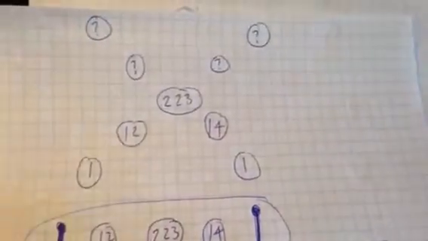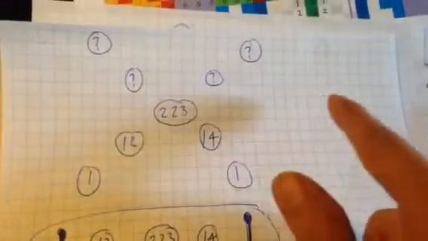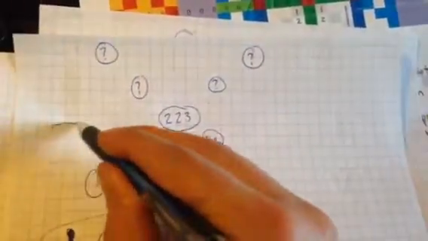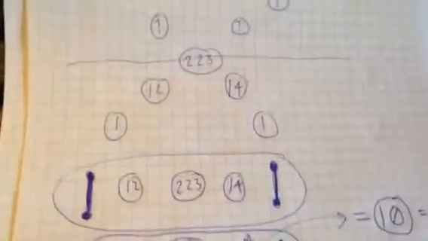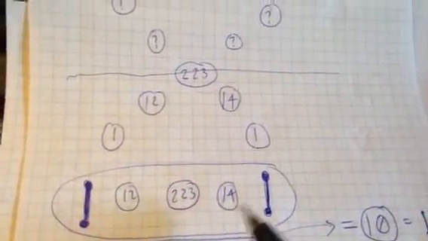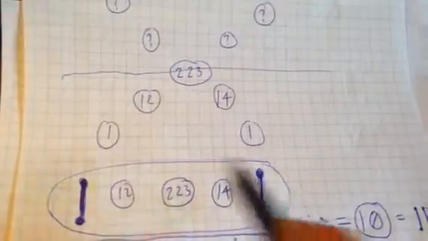I turned it, okay? So we're going to look at half of it. Now, obviously this node would be shared with the top and bottom, but we're going to look at the bottom right now. We're going to look at the 1, the 12, the 2, 2, 3, the 14, and the 1 as a universe.